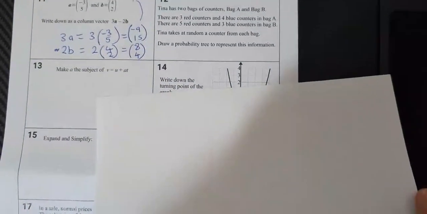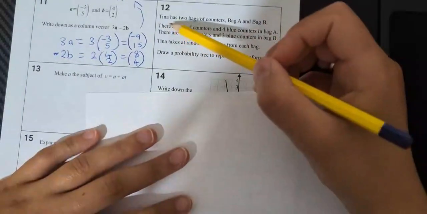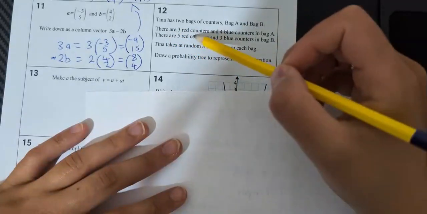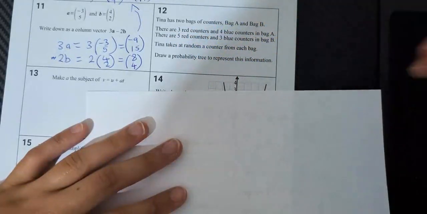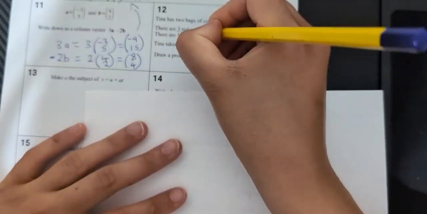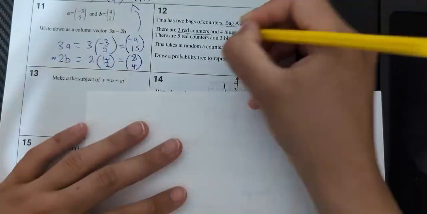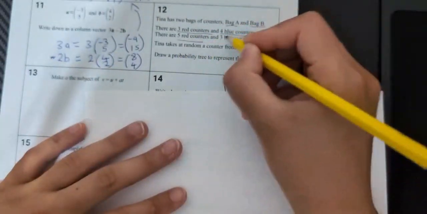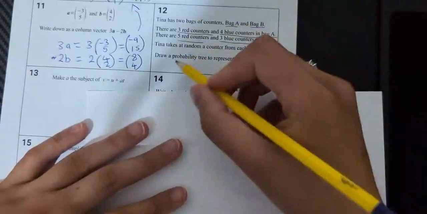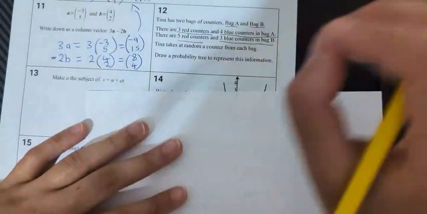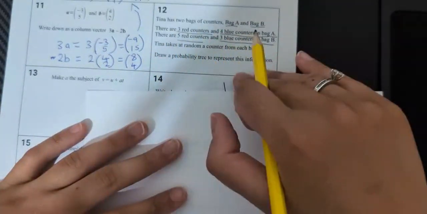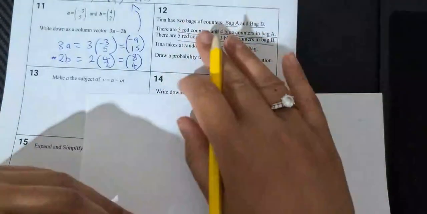For question 12 what we've got is Tina has 2 bags of counters, bag A and bag B. There are 3 red counters, so if I underline the key bits, and 4 blue counters in bag A. There are 5 red counters and 3 blue counters in bag B. Tina takes at random a counter from each bag, and then you are meant to draw a probability tree diagram to represent this. So no calculation, just that probability tree diagram.